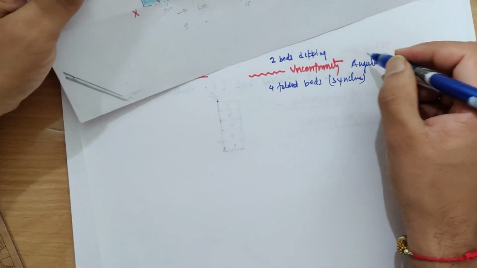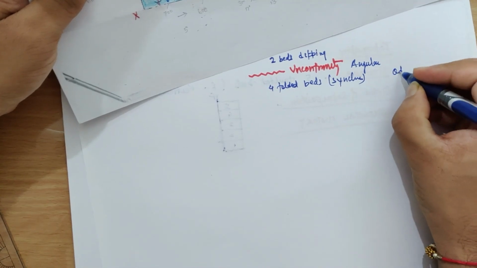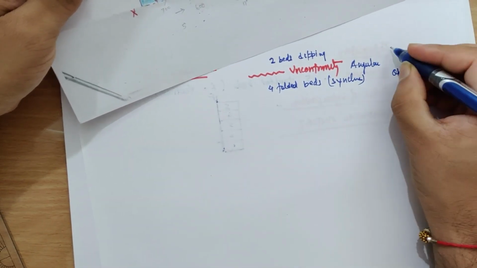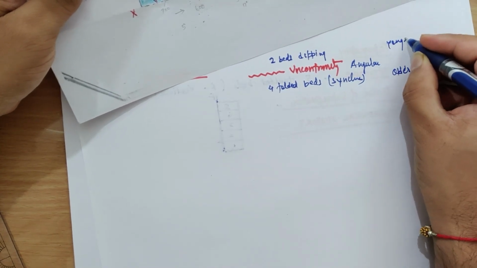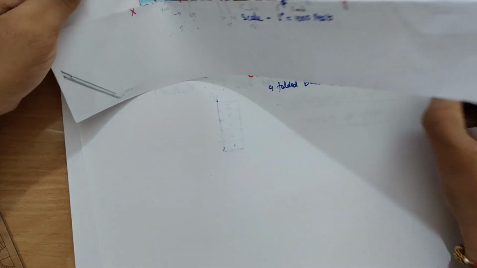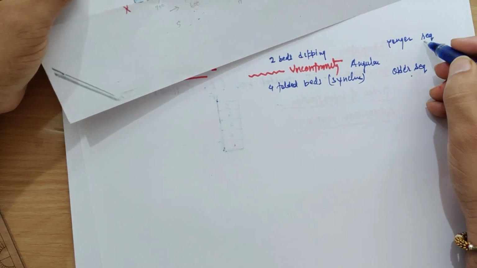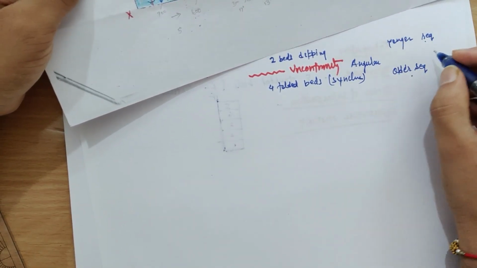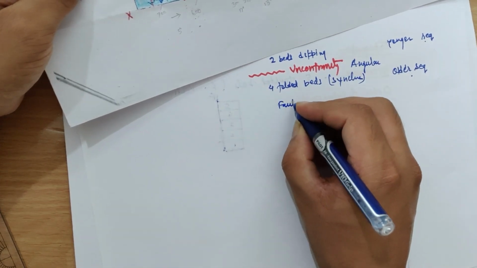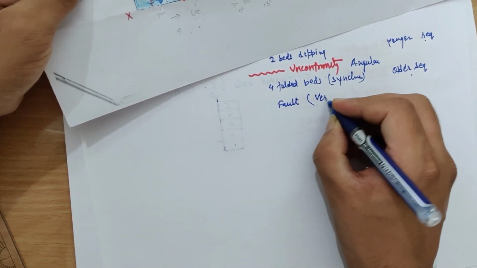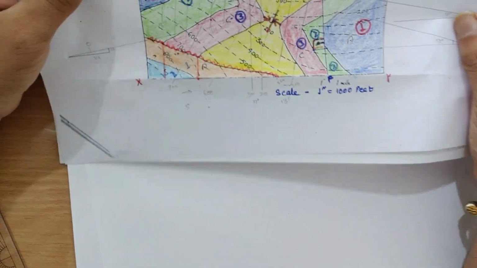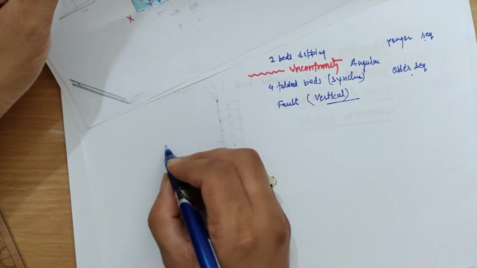So these are the structures. We have 2 sequences: the older sequence, which is folded, and the younger sequence, which is simply dipping, and one angular unconformity. We also have the presence of a fault. The fault is vertical in nature, and this is a post-unconformity fault because it is affecting the unconformity. Then order of superposition.